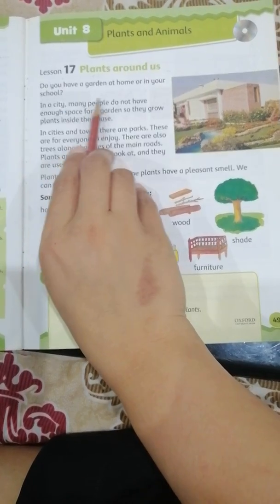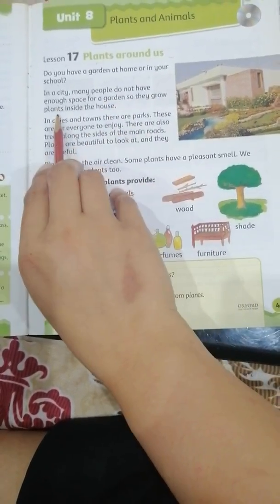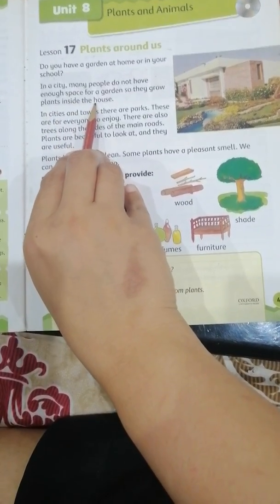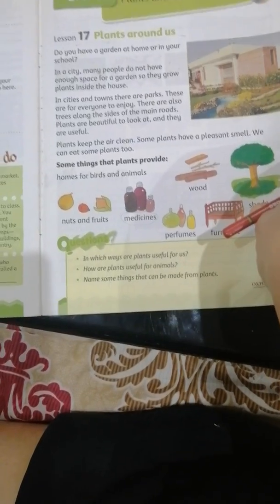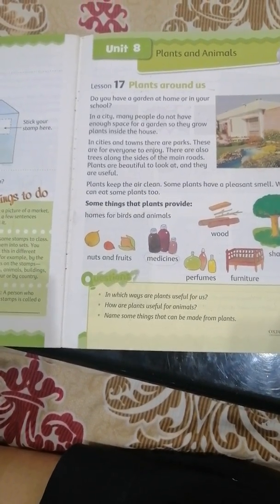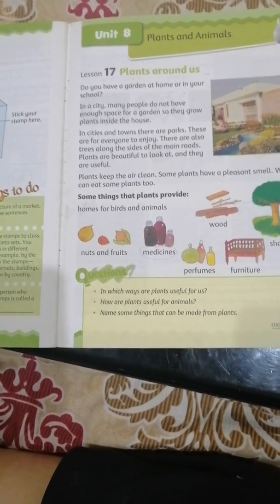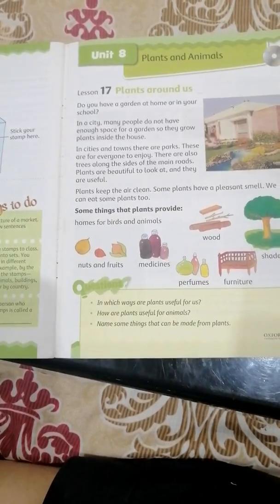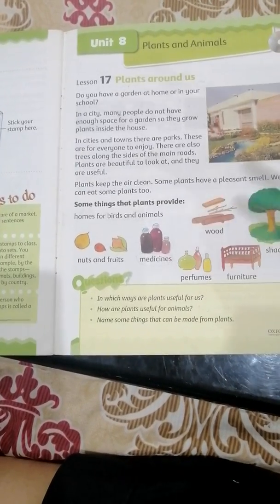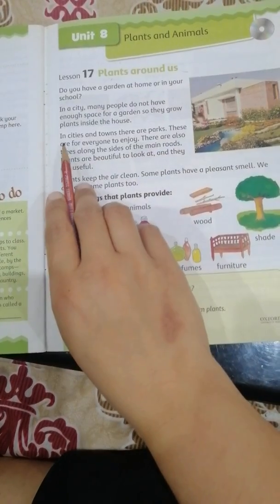In a city, many people do not have enough space for a garden, so they grow plants inside the house. In cities, people usually have small houses. Although we are having big houses, that's another thing. But some people do have small houses. They don't have lawns, they don't have gardens. So what they do, even they love greenery, even they love plants, they have potted plants at their places.